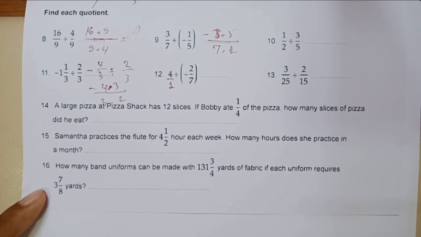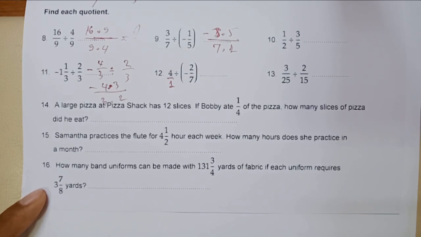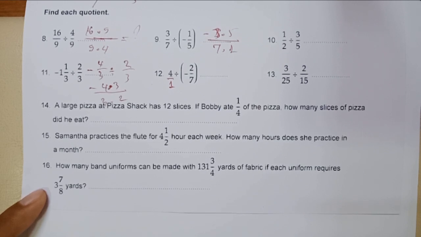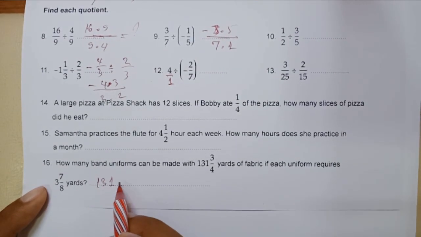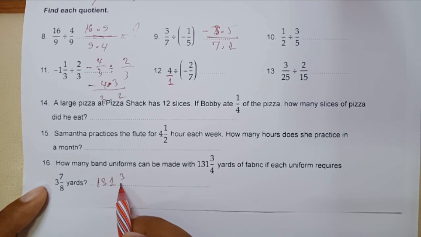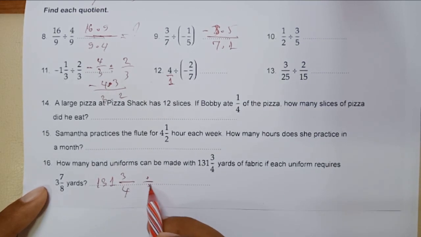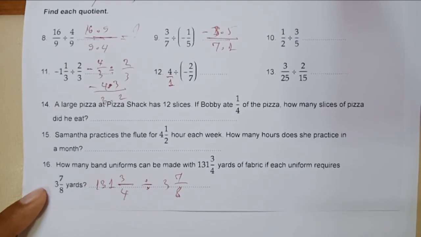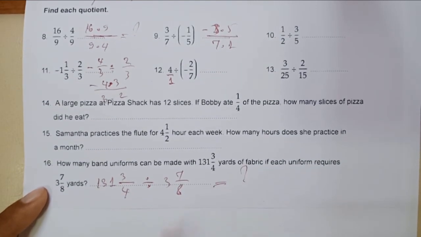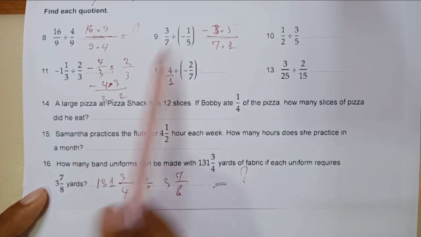Number 16. How many band uniforms can be made with 131 and 3 over 4 yards of fabric if each uniform requires 3 and 7 over 8? So you simply divide these two together. So 131 and 3 over 4, you divide by 3 and 7 over 8 like this. So when you divide this number, you have your answer.